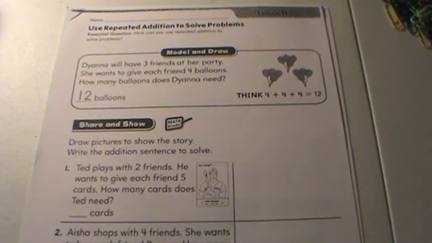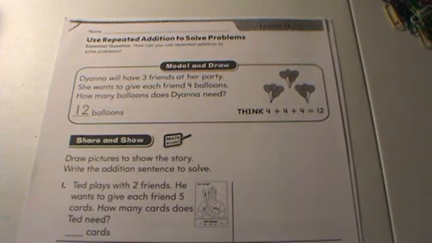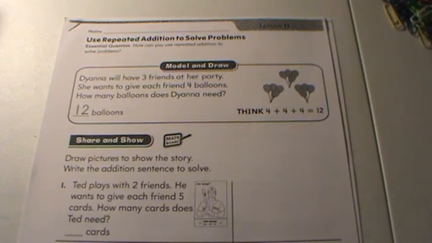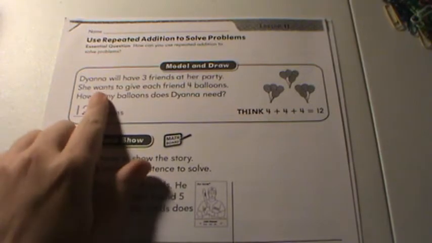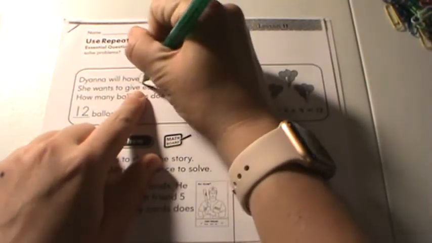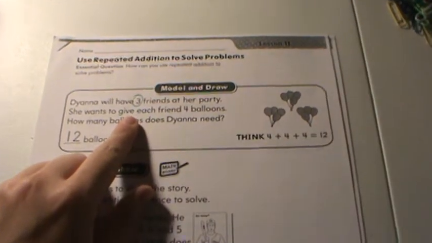We are determining how many items are in each group and then how many groups there are. So the groups tell us how many times we're going to repeat the number. We are going to look at repeated addition in word problems today, so we definitely need to be using our cubes. Circle the numbers, underline the question, box the keywords, evaluate what you need to do to solve, and then solve the problem.